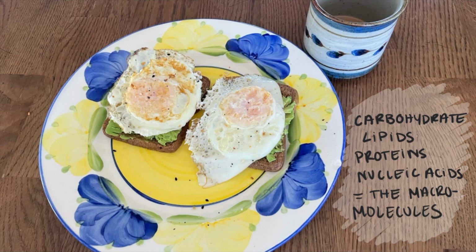So that breakfast was more than just a meal. It was a delivery of raw materials and building blocks required to maintain the living machinery that is you.